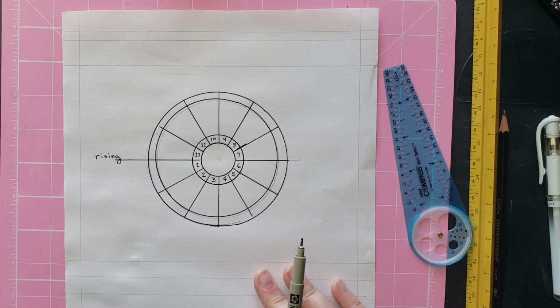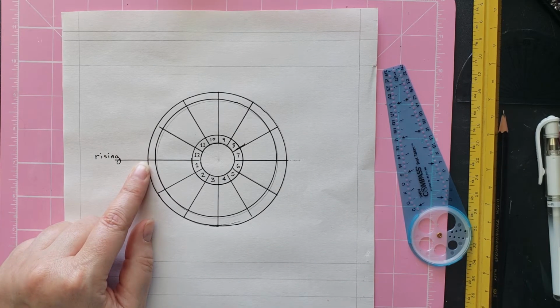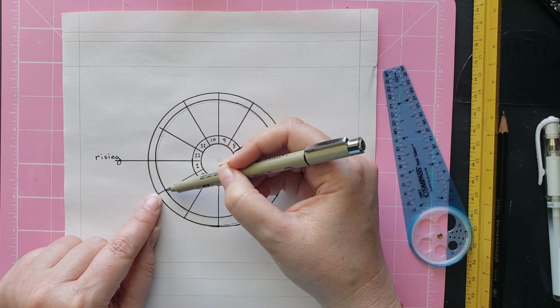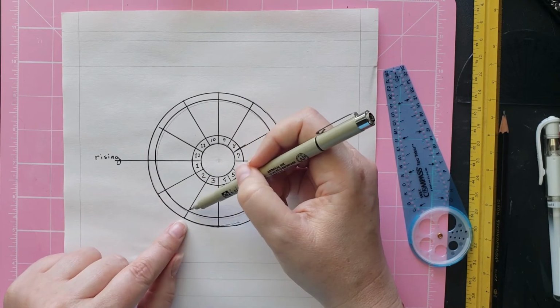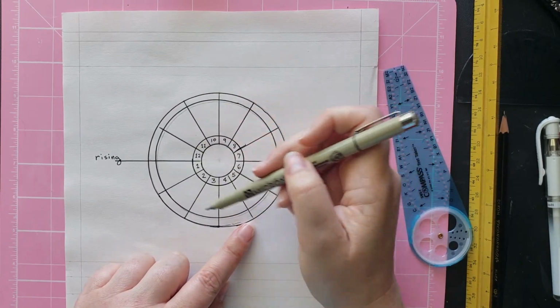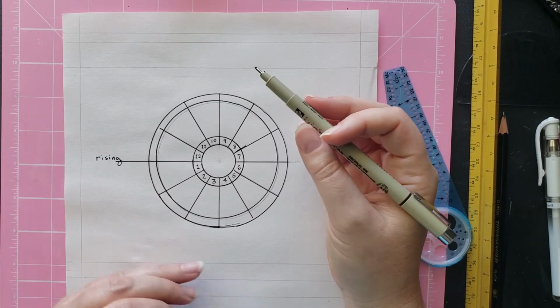So starting with your rising, which some people emphasize as the most important sign, right? So let's say it was Gemini, then you would have, no, you'd have Cancer, and then Leo, and then Virgo, and then Libra, and so on, all the way around. That is the sign in your house.